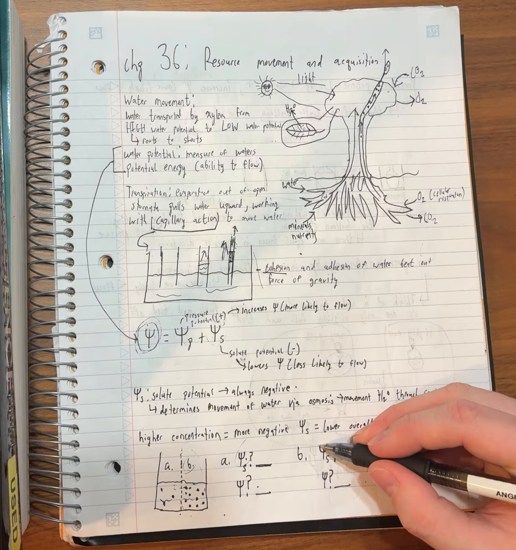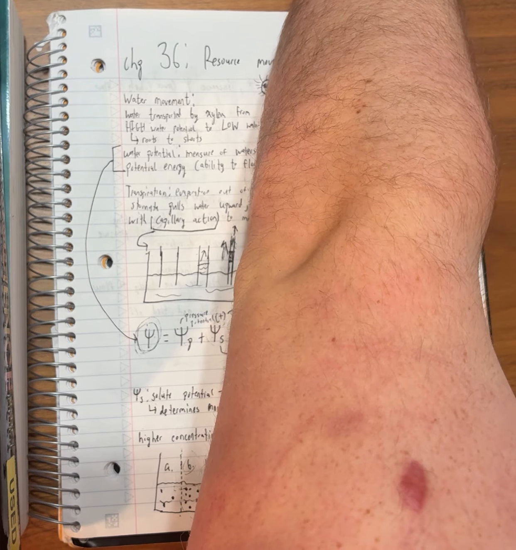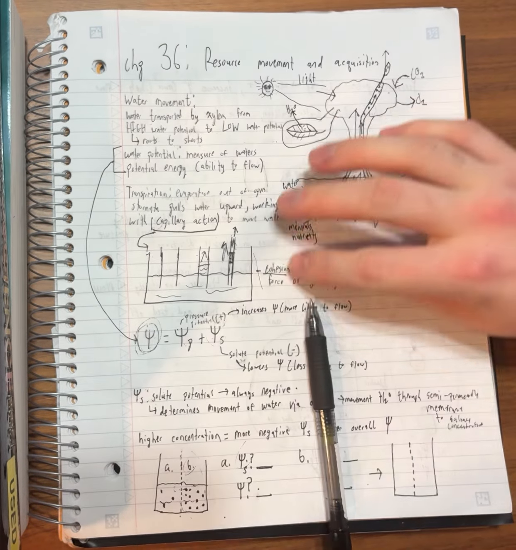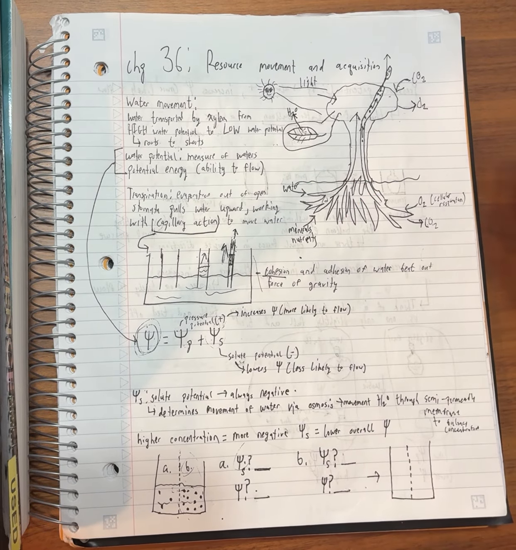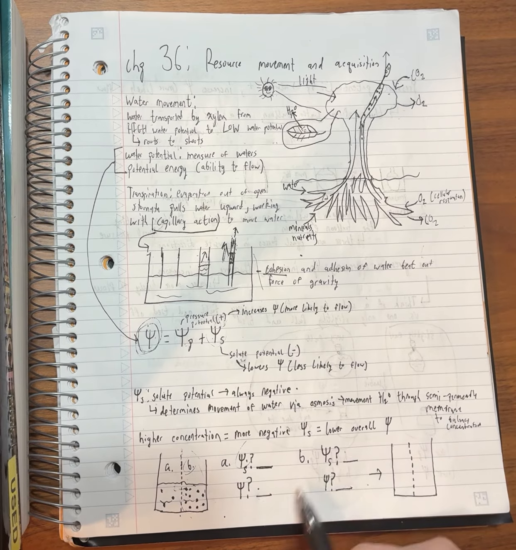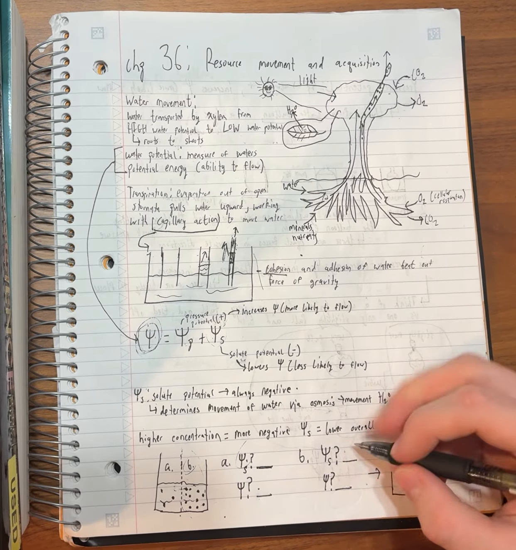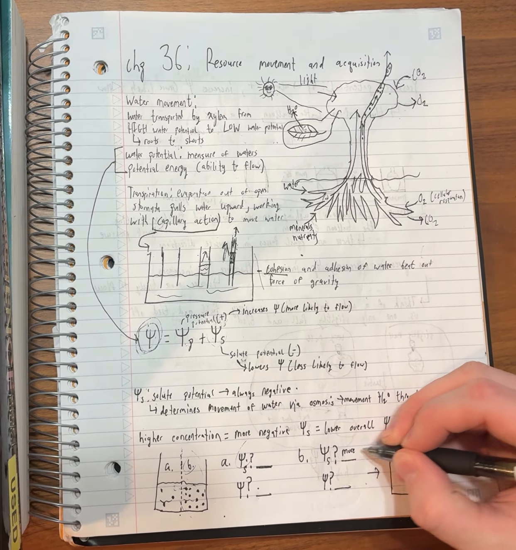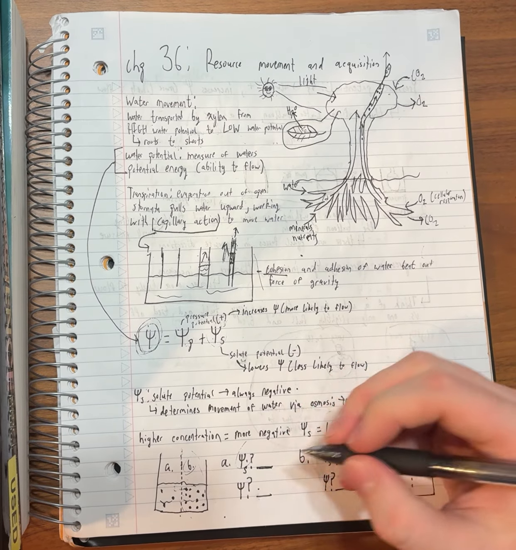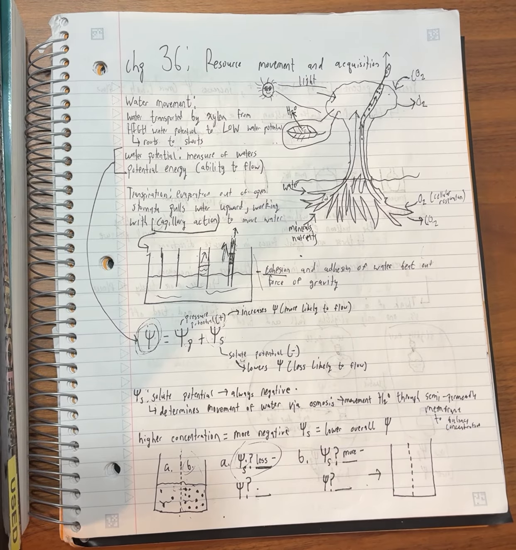I need to Google what symbol this is so I can't just keep saying trident. It's called psi, P-S-I, like Poseidon, psi. So psi S, the solute potential of B, is going to be more negative. And the solute potential of A is going to be less negative, so closer to 0.